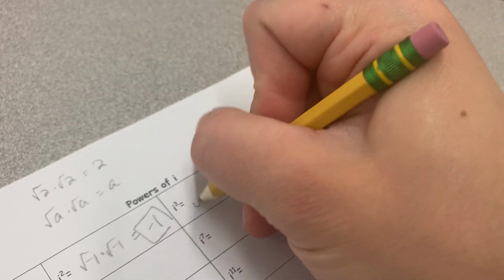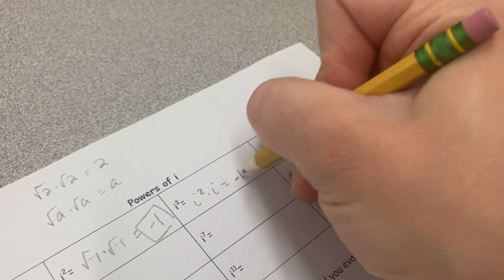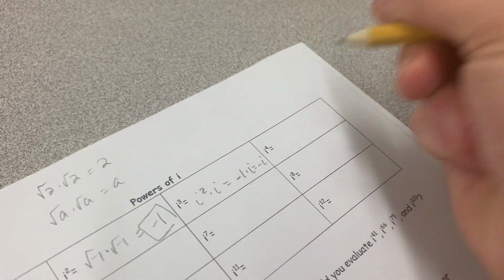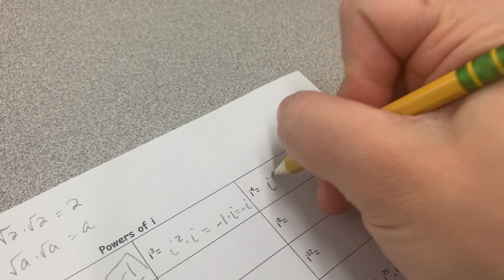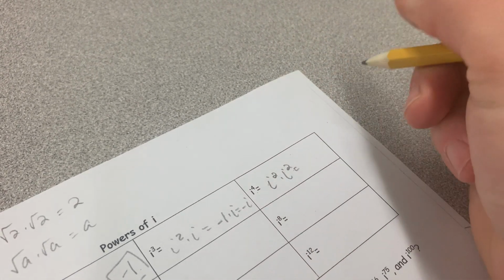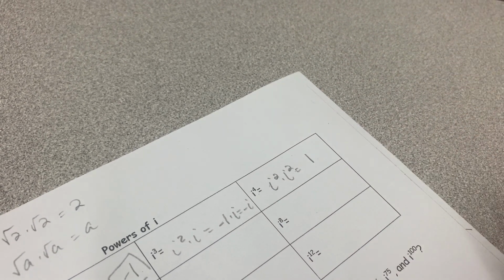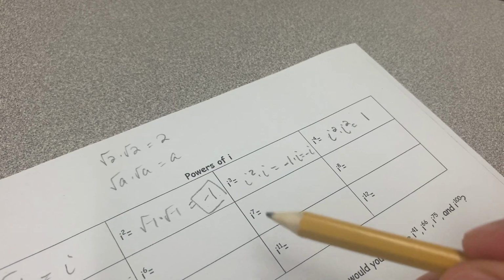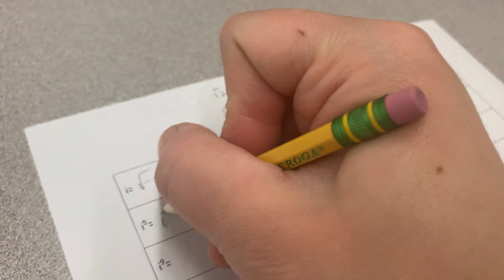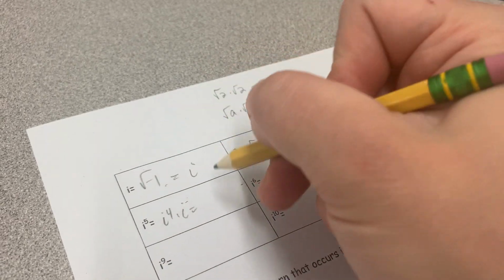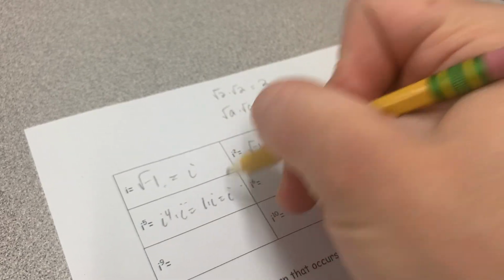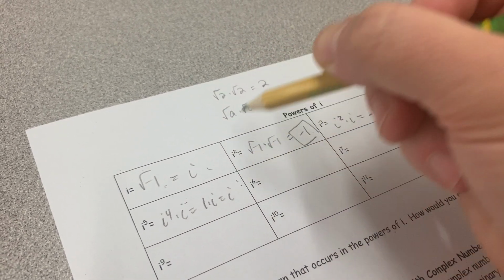i cubed is i squared times i. Well, we know i squared is negative 1, and we know i is i, so it's just negative i. i to the fourth is i squared times i squared. Well, that's negative 1 times negative 1, so it's just 1. We're back to real numbers. It oscillates in and out. Here, i to the fifth is i to the fourth times i. So it's 1 times i, which is just i.